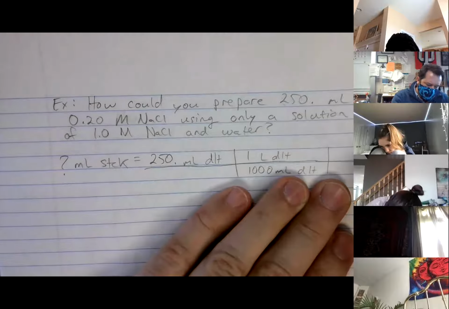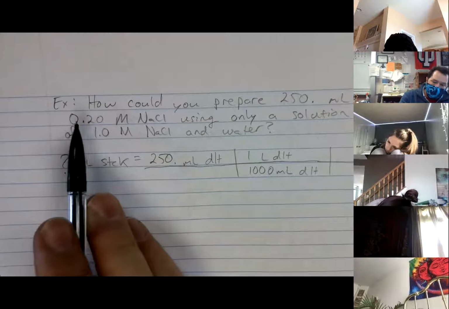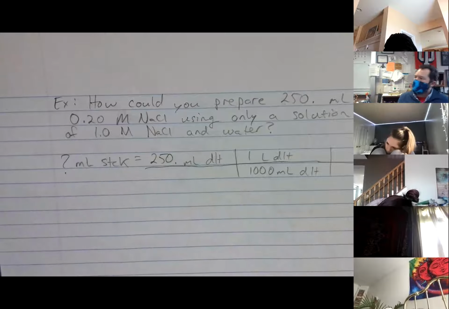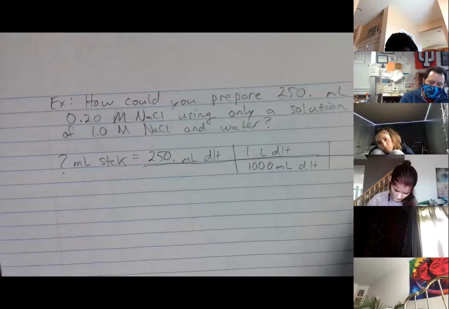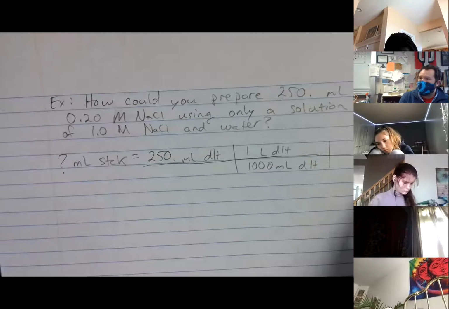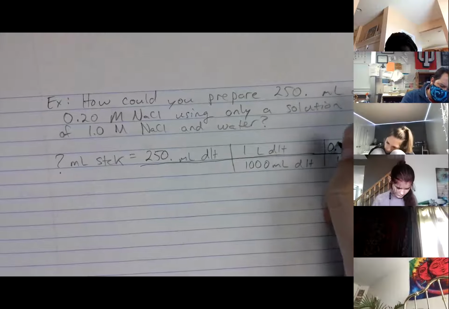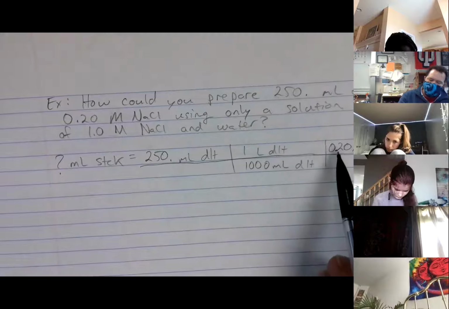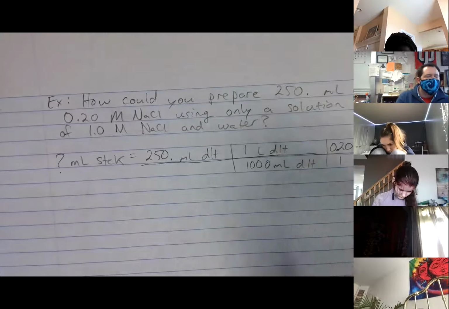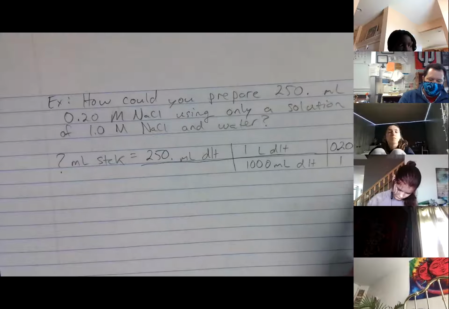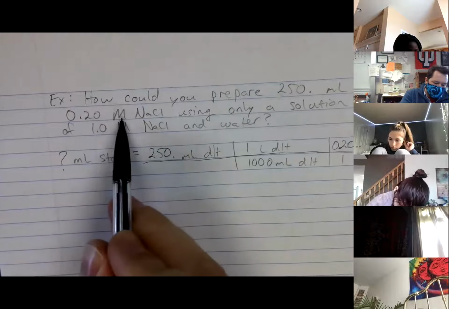The big question, though, 0.2 or 1.0? This right here should help us. Yep. We're working with our dilution. There's that huge, huge advantage of spending the extra 3 seconds it takes to write DLT. We're looking for dilution. Our dilution was 0.2.